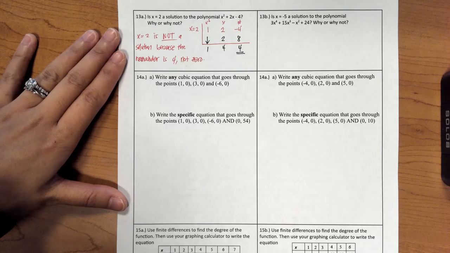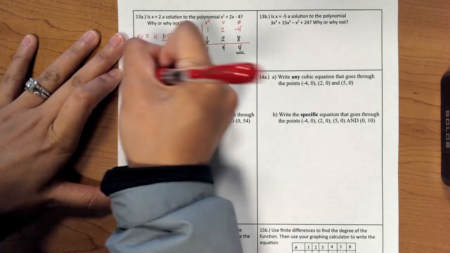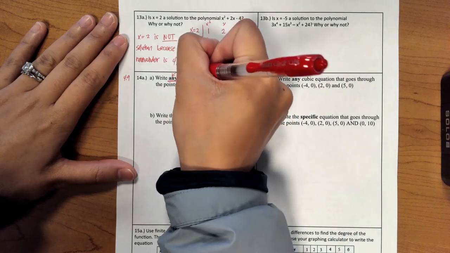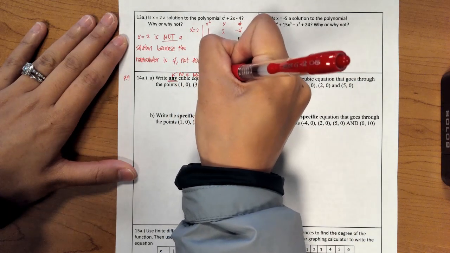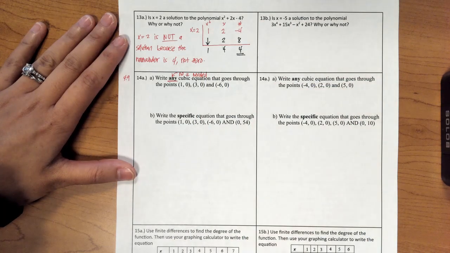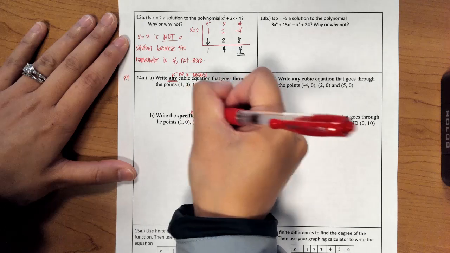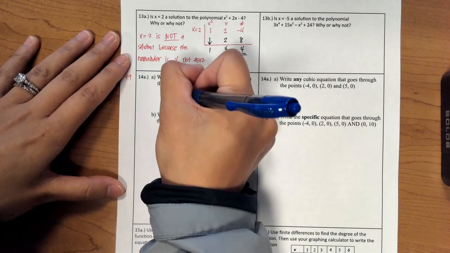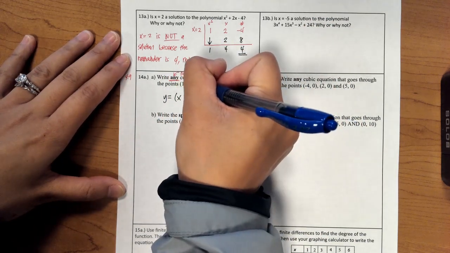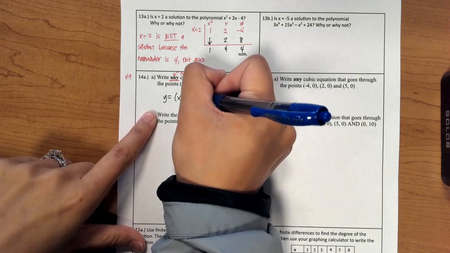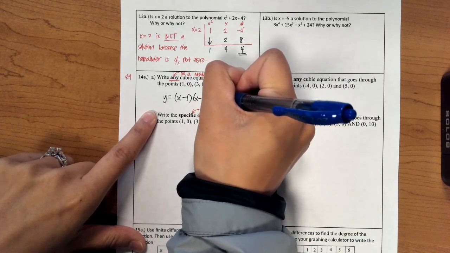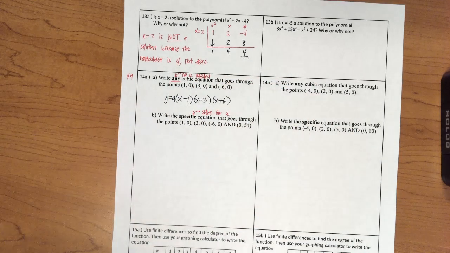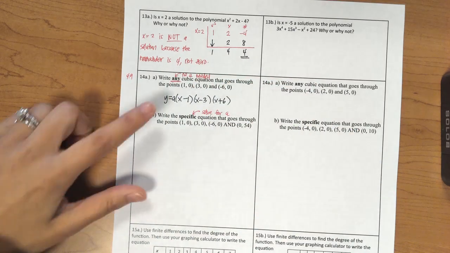So now let's go into writing equations. This is now 4.9. Any cubic equation means that we don't need an a value. Okay? No a needed. It means that we can have any a value you want. If it says specific, then you need to solve for a. Okay, so let's see. I've got y equals x minus 1, since this is positive 1 as an x-intercept, then x minus 3 and x plus 6. Okay, we don't know what a is. You can write a in as a habit if you want to, because that'll help you, but you can leave that as your final answer.